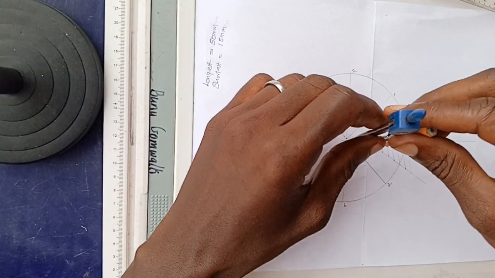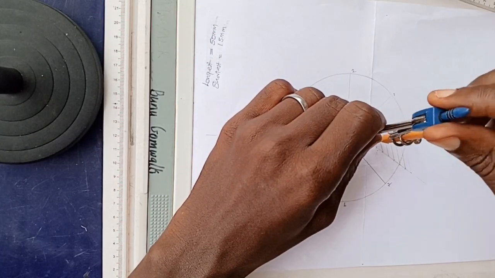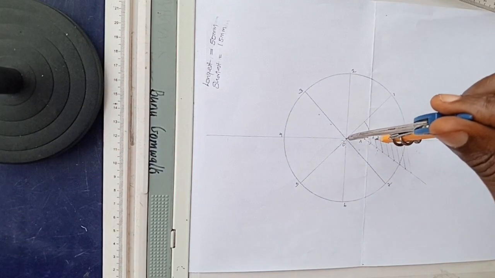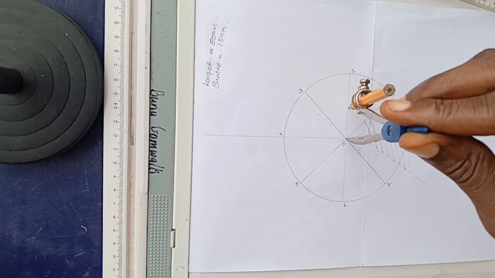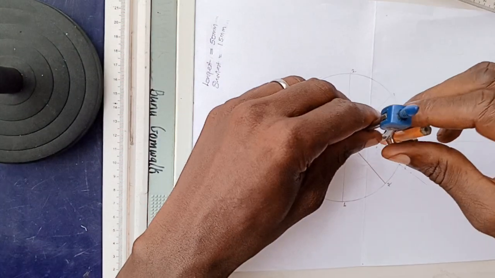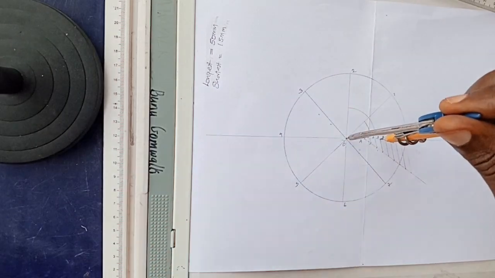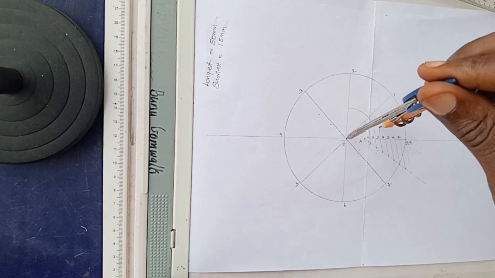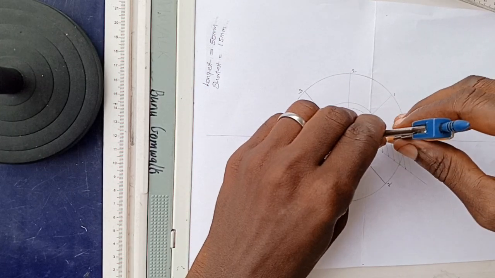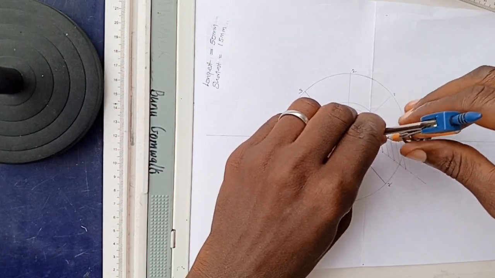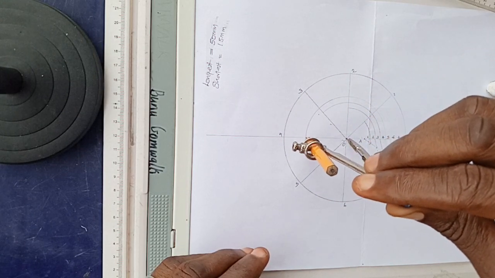So you move to the next point with center O again, radius O2. You draw an arc to cut radial line 2. When you get to radial line 2, you stop. So you continue like that until you finish all the points. O3, you draw the arc to cut radial line 3. Then O4, draw the arc to cut radial line 4.